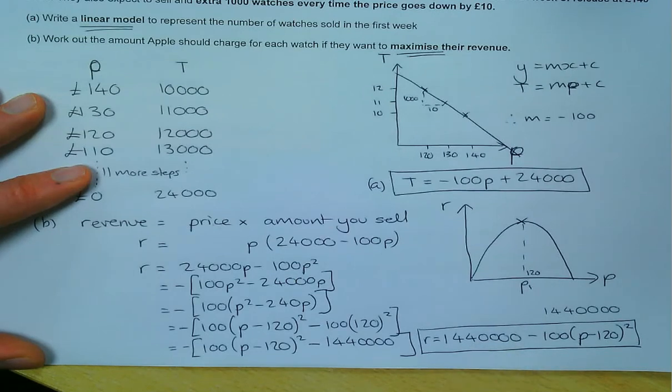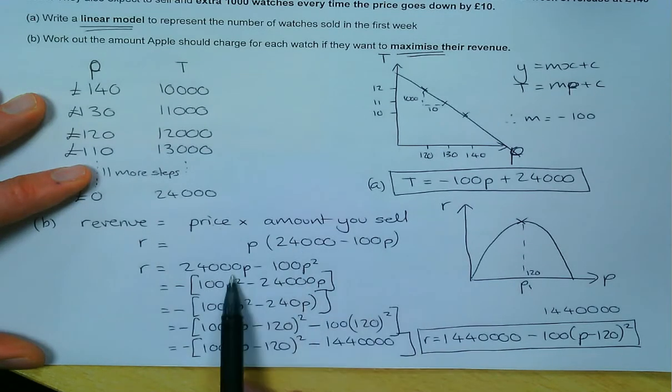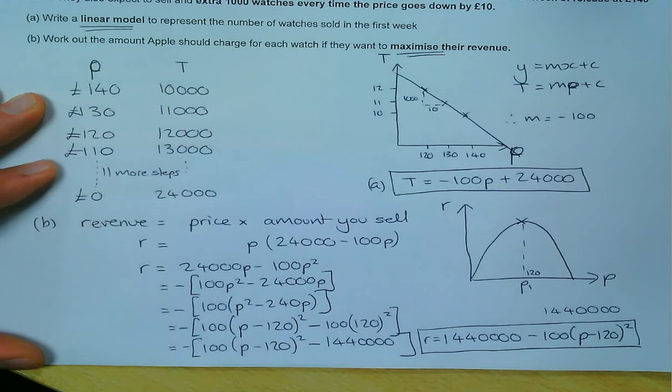Okay, so hopefully that makes sense. They're normally far nicer to you on the question. They'll give you this formula and you just have to expand it and complete the square. But I thought if I take you right back to what it all means, it should make more sense to you. Okay, let me know if you like that or not.